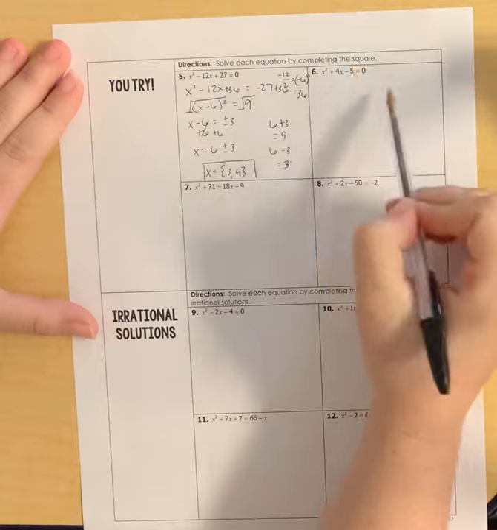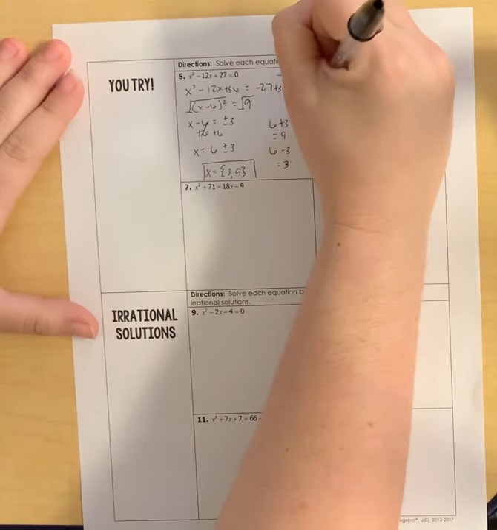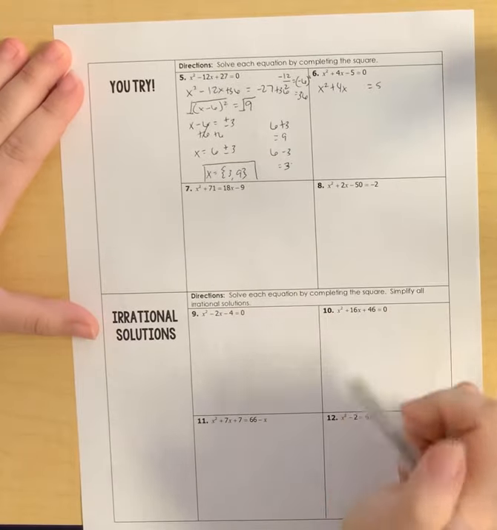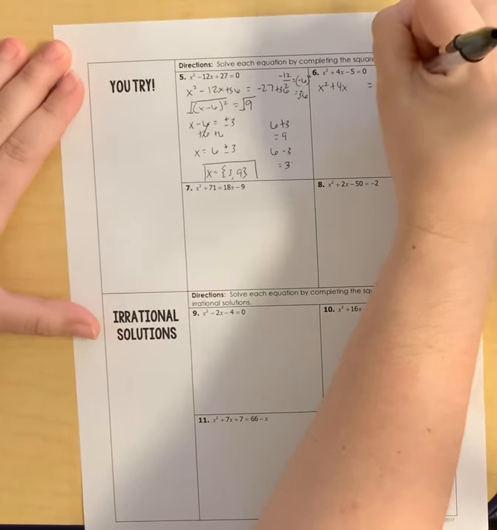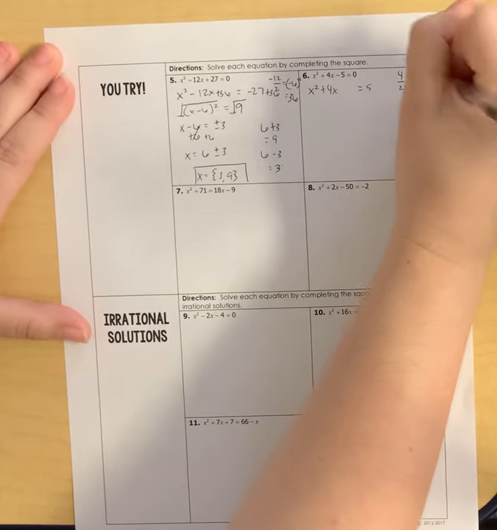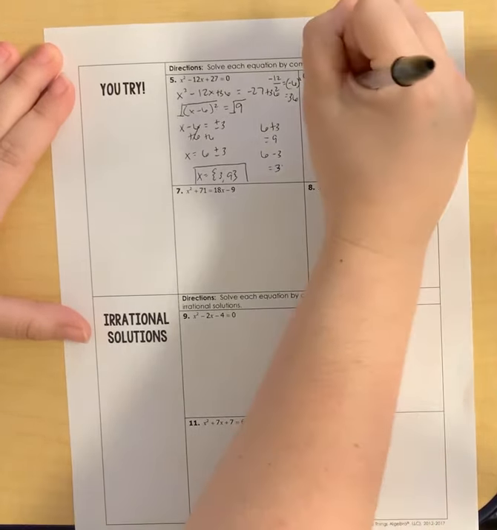Okay, on the next one, we're going to add 5 over. So x squared plus 4x, leave a gap, equals 5. Take our b, which is 4, divide it by 2, and you get 2. Square that, you get 4. So we're going to add 4 on both sides of the equation.